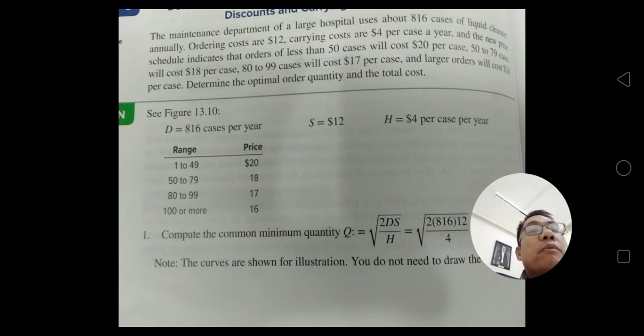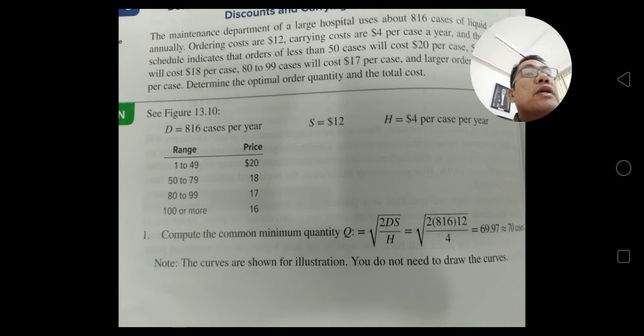If you notice, our formula is the same as the EOQ formula. Square root of 2 ds over h. So therefore, our answer is 69.97, which is equal to 70 cases.